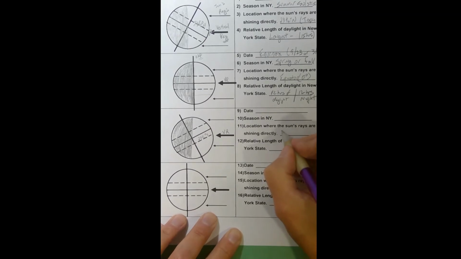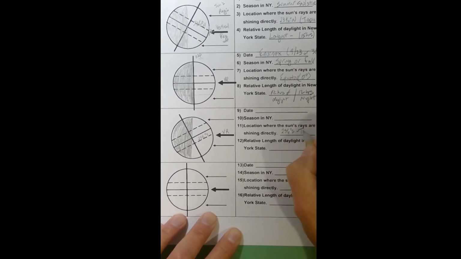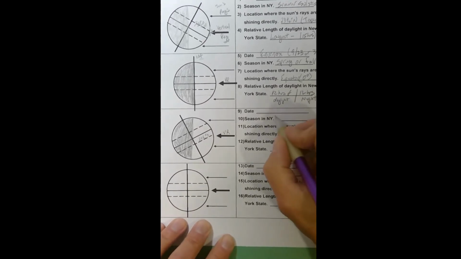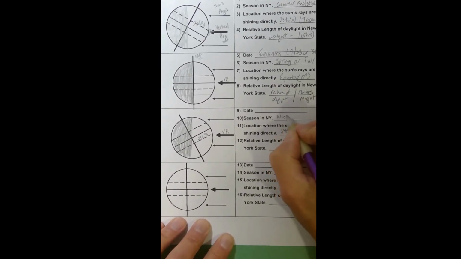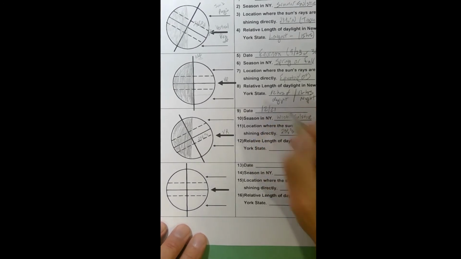So this is going to be 23.5 degrees south, or the Tropic of, I misspoke, Capricorn, sorry. Now, the season in New York, this would be our winter solstice. The date is definitely going to be 12/21.